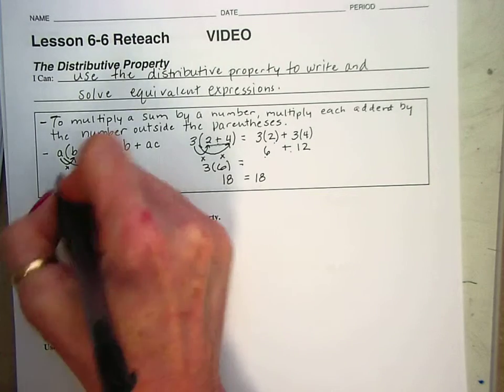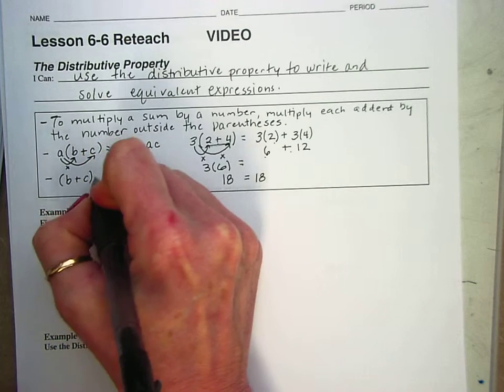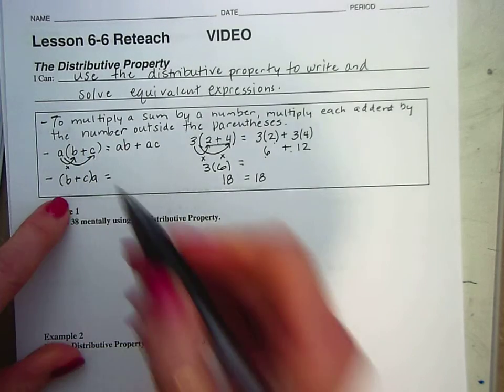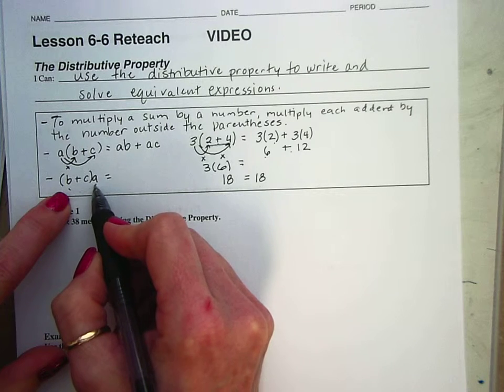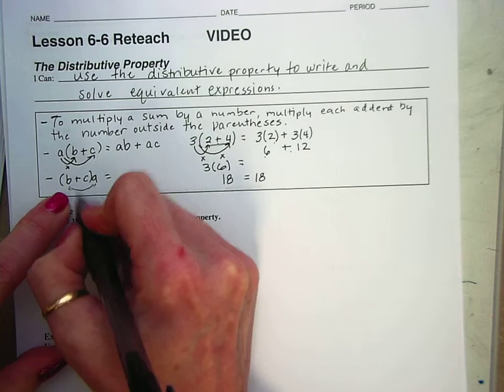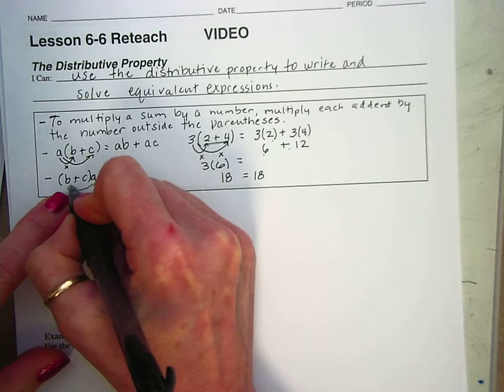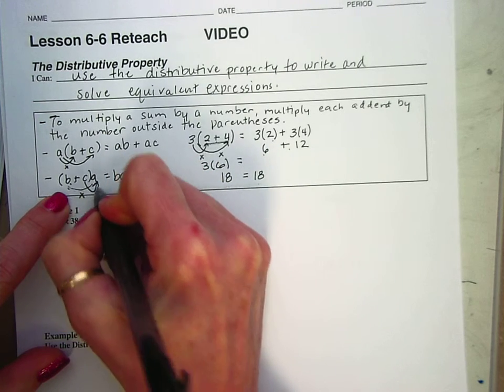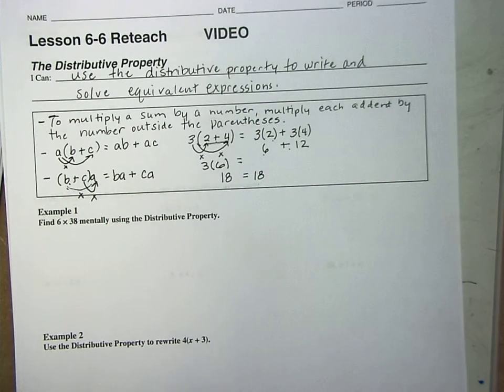It doesn't matter, watch this one. If you had B plus C and then the A over here, it's okay. You're still going to go B times A and then plus, and then you're going to go C times A, and you'll get an equivalent expression either way. This is the distributive property.